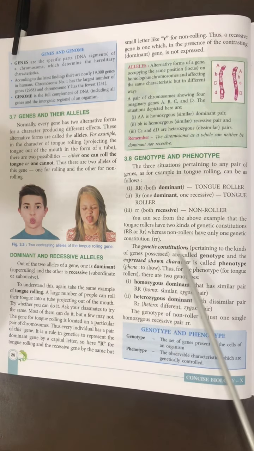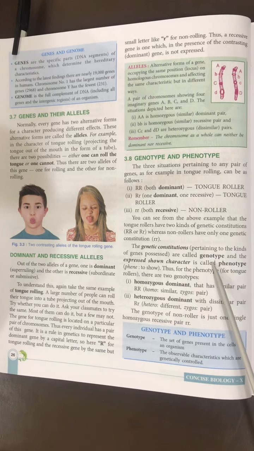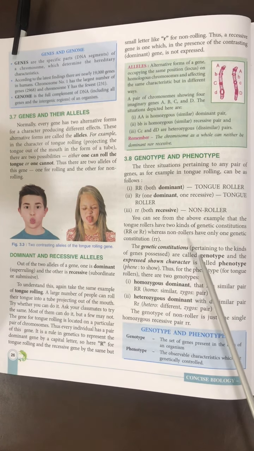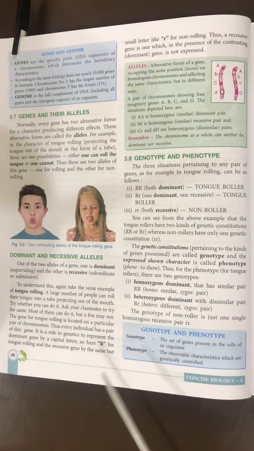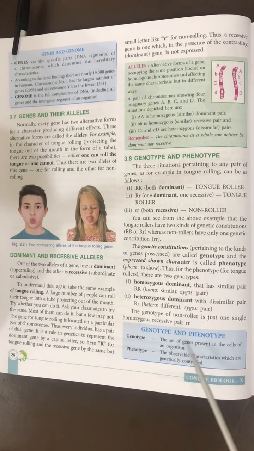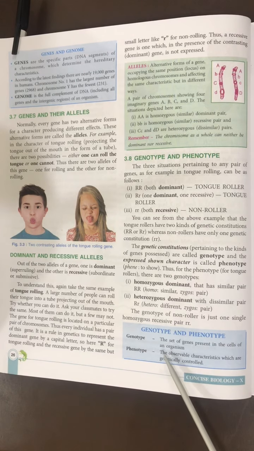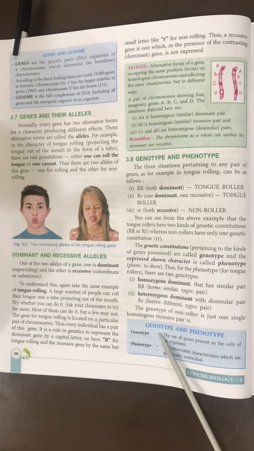The genetic constitution pertaining to the kind of genes possessed is called genotype. So what is genotype? Genotype is the set of genes present in the cells of an organism.